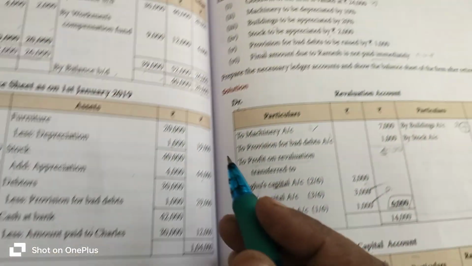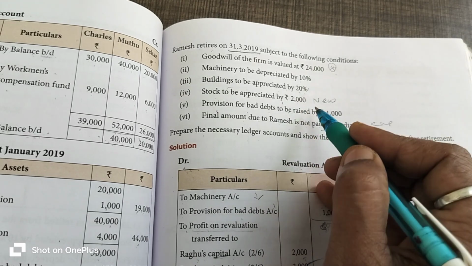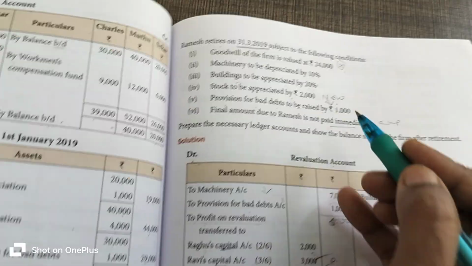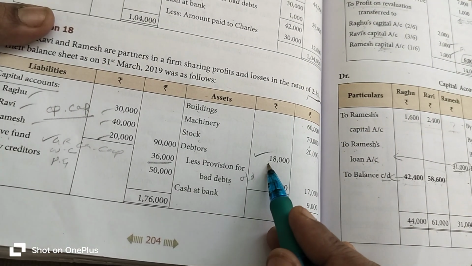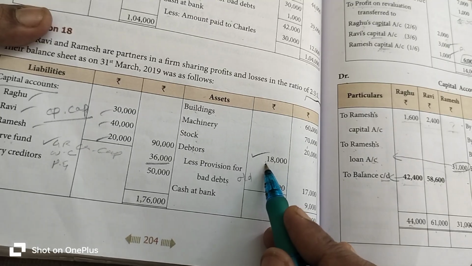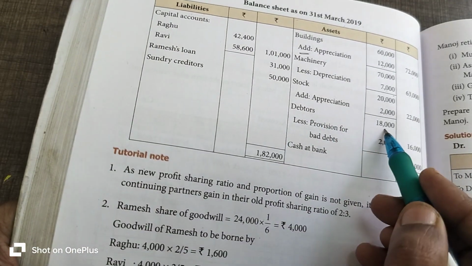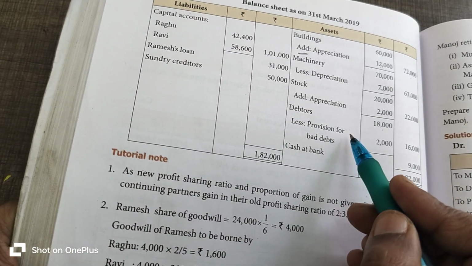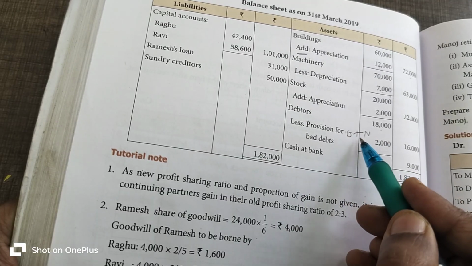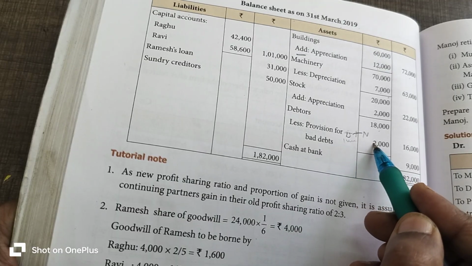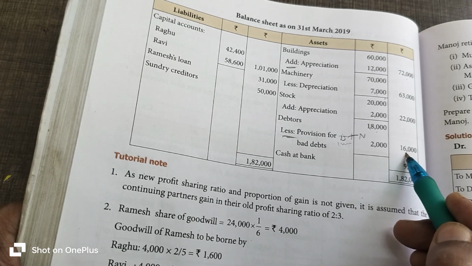We have another bad debt in the adjustment, called new bad debts, which is also to be subtracted. 1,000 plus 1,000 is 2,000 rupees of bad debts to be subtracted from the debtors value of 18,000. You will get 16,000 rupees.